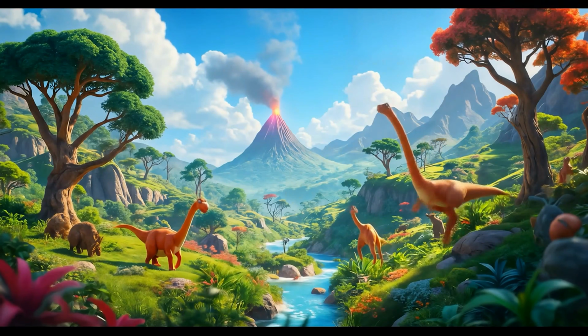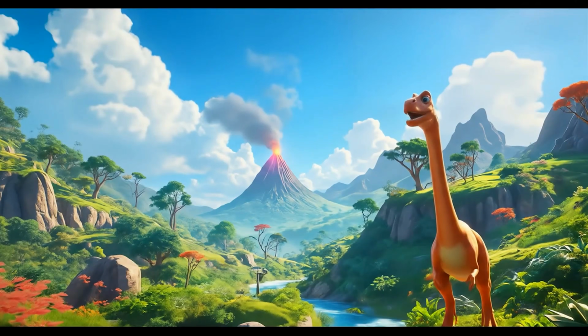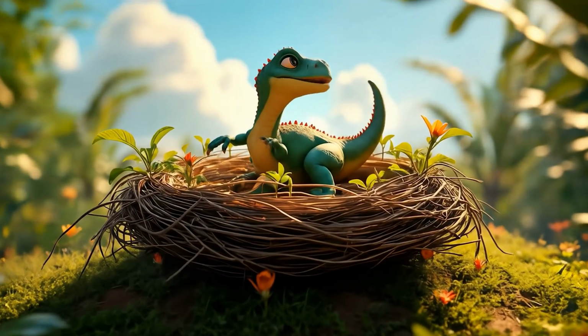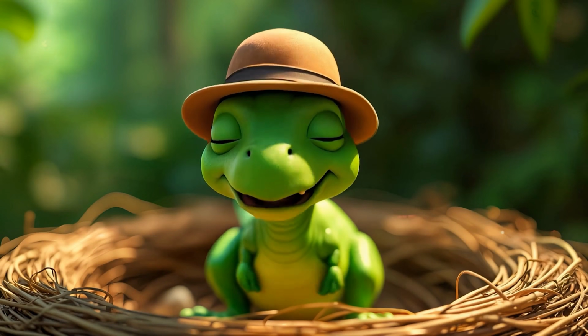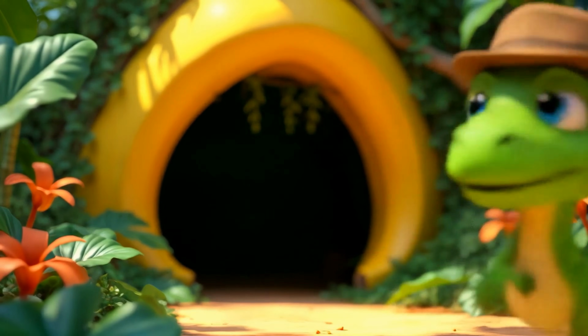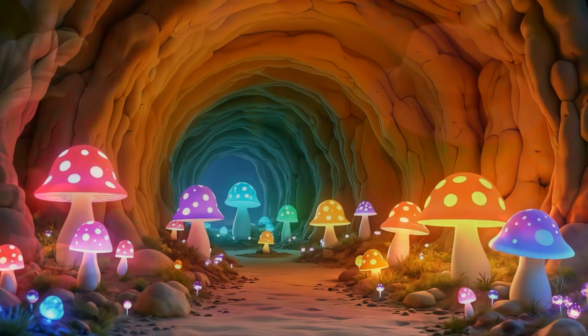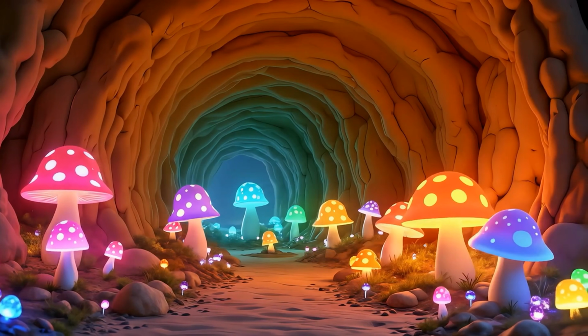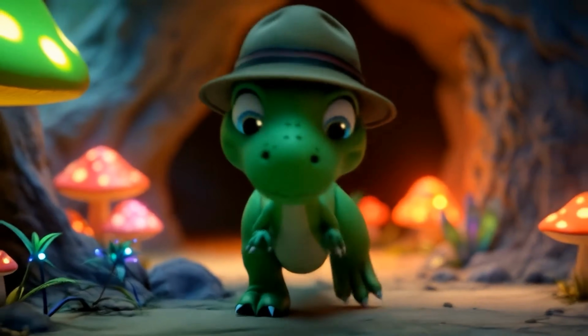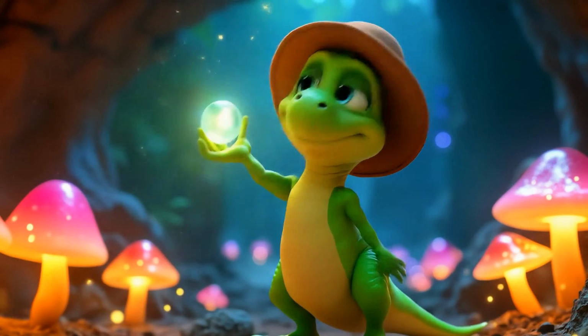Hey there, explorers! Are you ready for an amazing adventure? Welcome to Roar Valley, home of the bravest dinos around. Meet Dodo, the cutest little dino you've ever seen. Whoa, a banana-shaped cave. Should Dodo go inside? Look at those glowing mushrooms. They're lighting up the cave. Can you spot the shiny stone Dodo found?